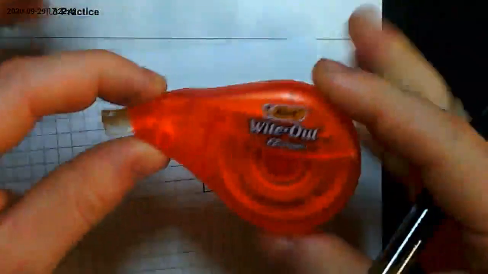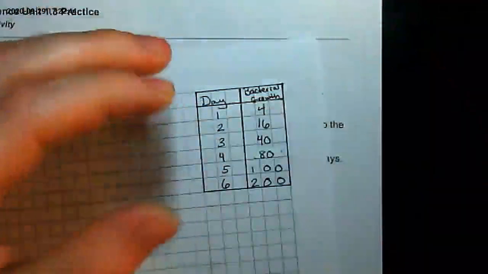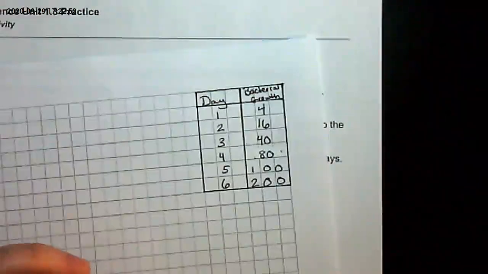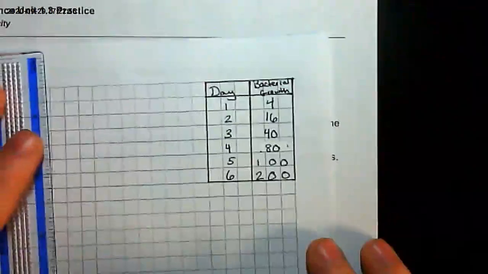And just so you can see, this is like Bic whiteout. I love this stuff. If you write with pen, this is great. It's a little expensive. I think 3 or 4 of these is like $12. So they're not cheap, but they do work really well.